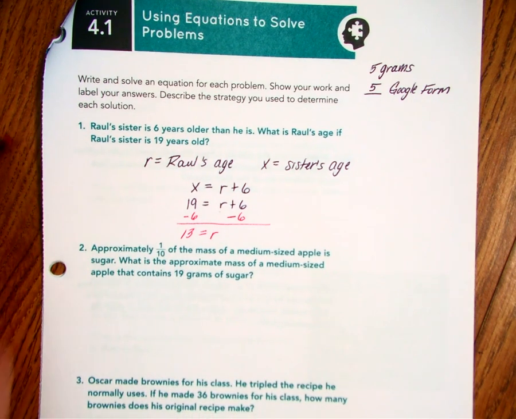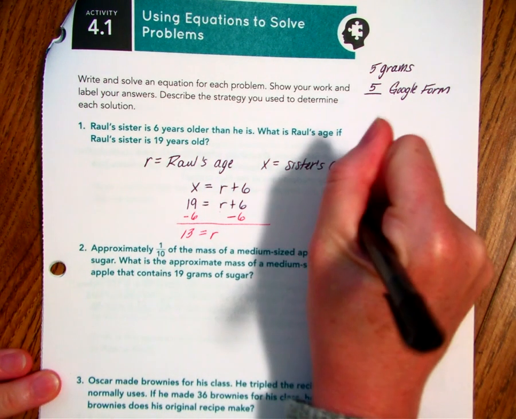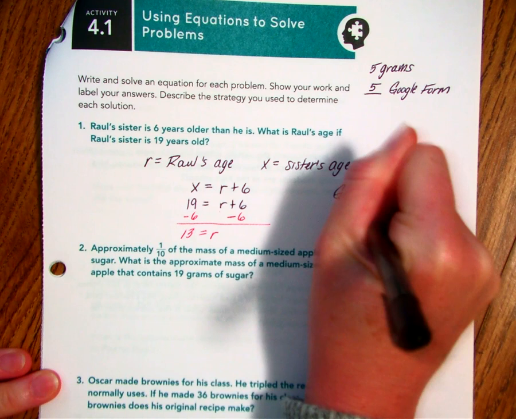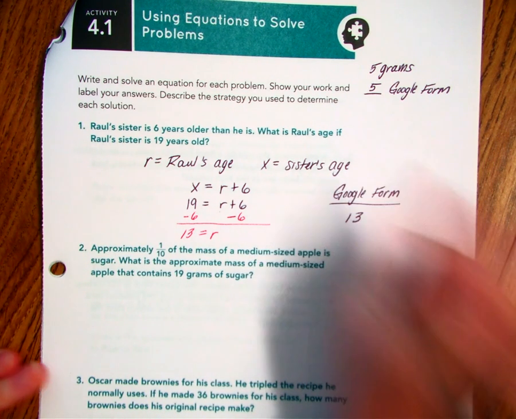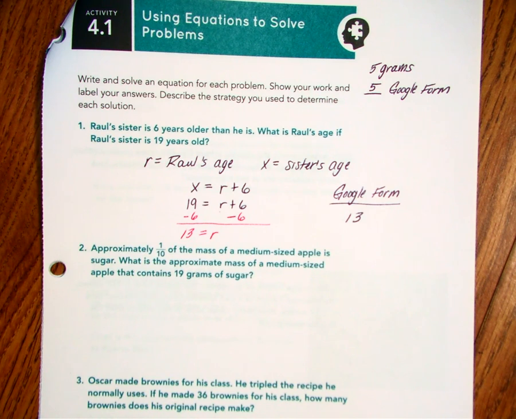Now, what would you put on your Google form? When you go back and you submit, what I need you to write is just 13. That's how you'll get this right. I don't want 13 years. I don't want 13 decimal zero. Just 13 will be perfect.